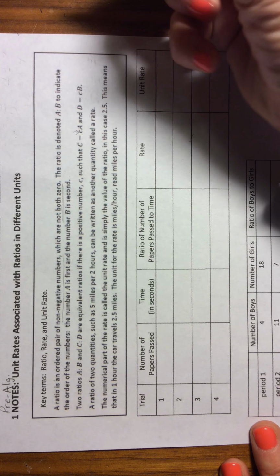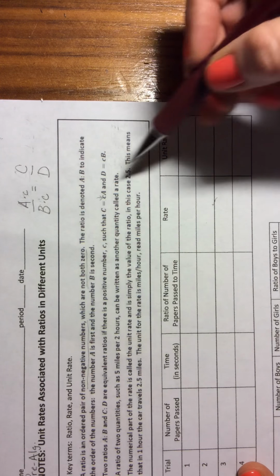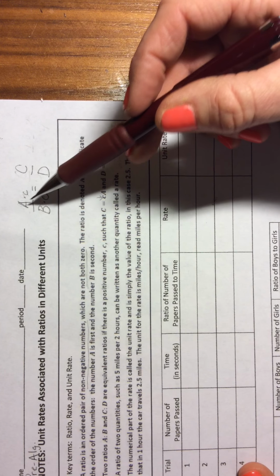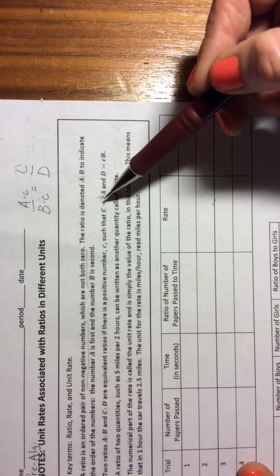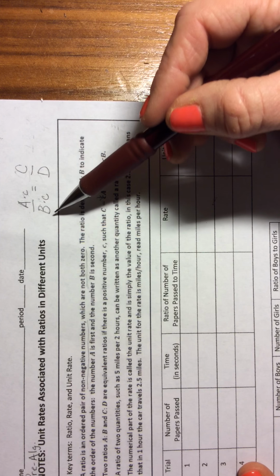If you say A to B, that's like A over B, and C to D, that's like C over D. And if those two are equal, we can get C over D by multiplying the numerator and denominator by the same number, and that's the little c that they're talking about. So we're multiplying A times little c to get C, and then B times little c to get D.